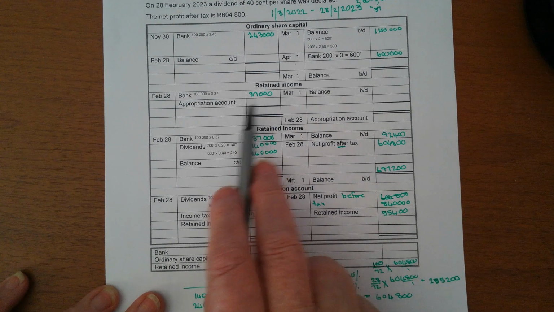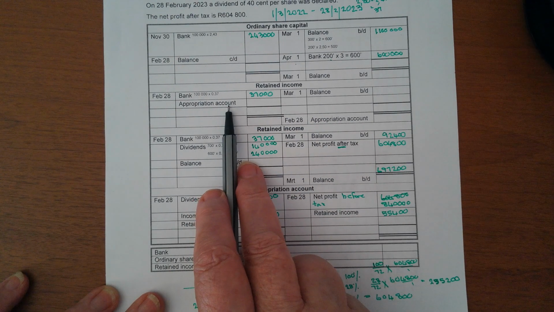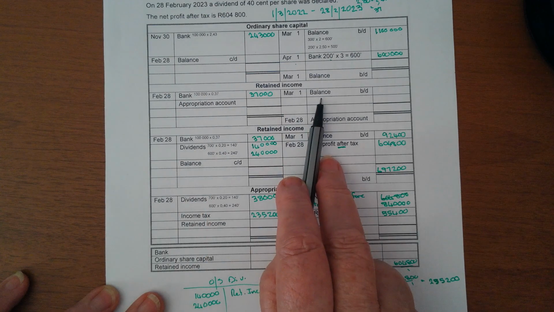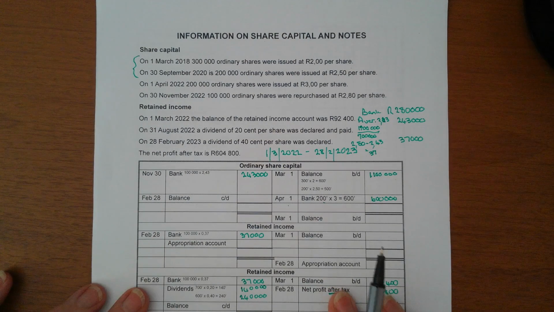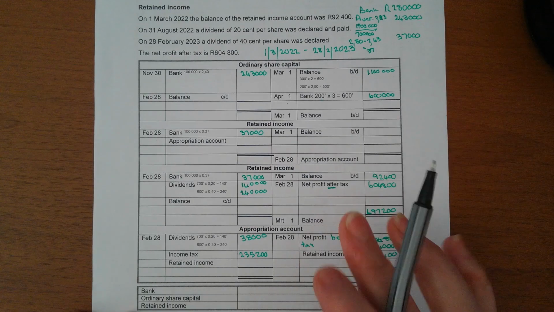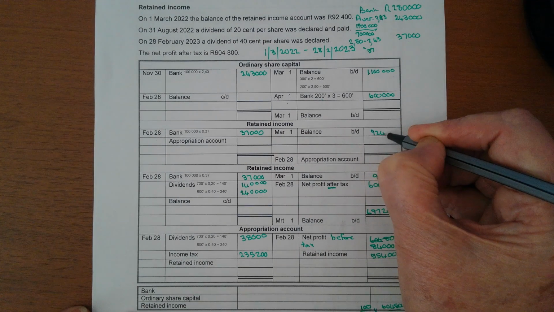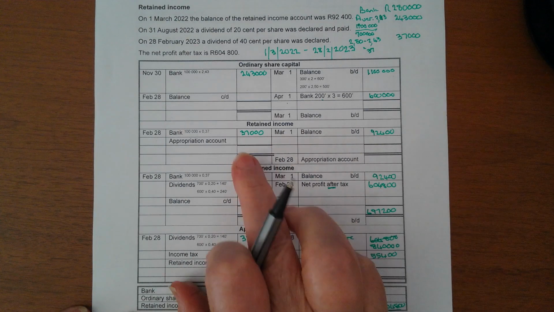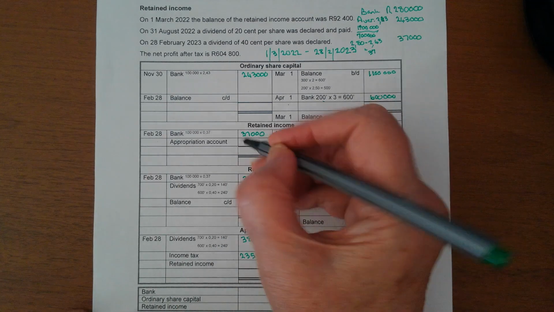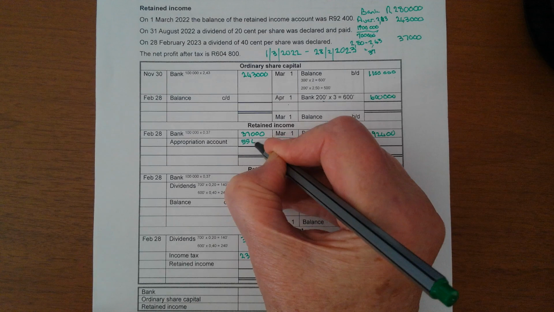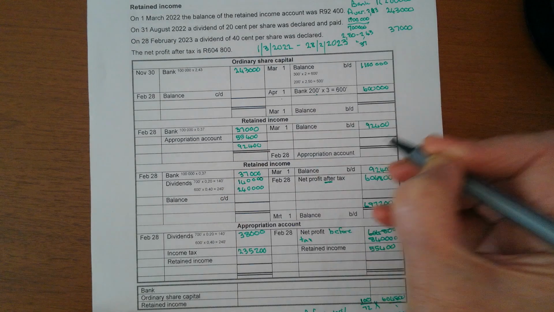Okay, in this one, we closed the retained income account after the appropriation, and we said the opening balance for retained income is given to you as 92,400. So if I take the amount that was paid, it means that I take that figure to the appropriation account. So it's 55,400. And then I have the same total on both sides.